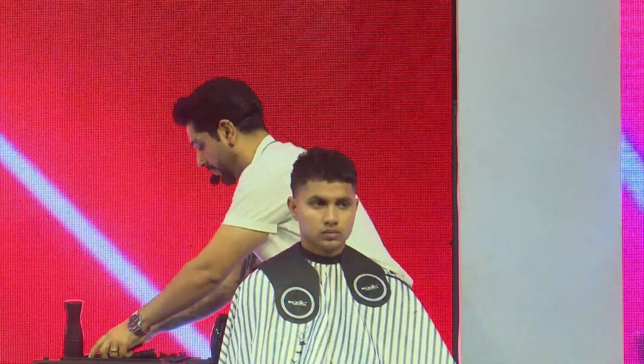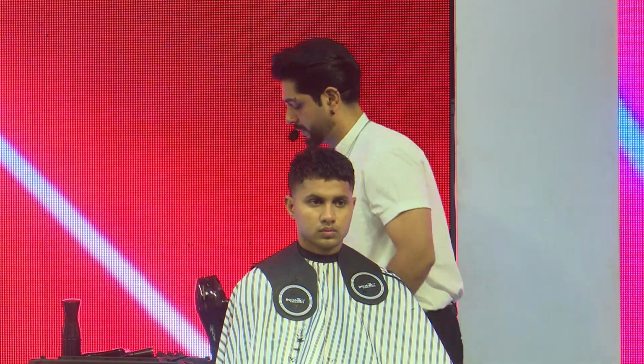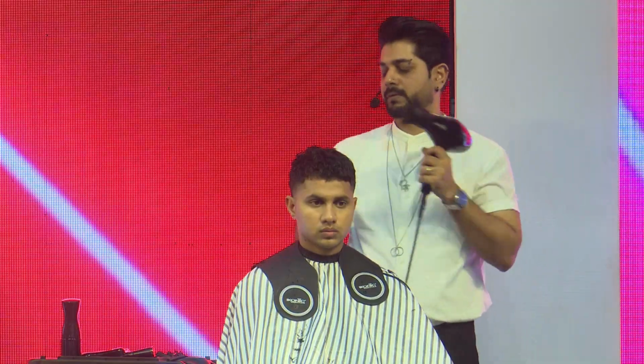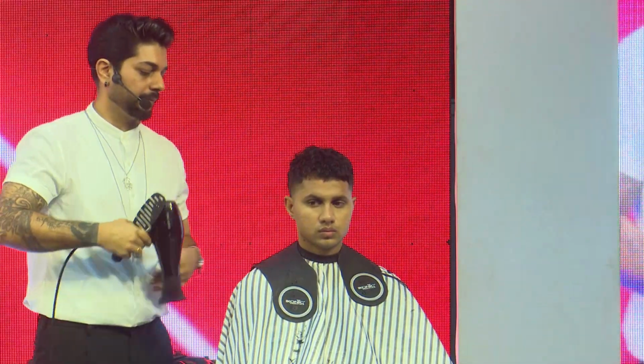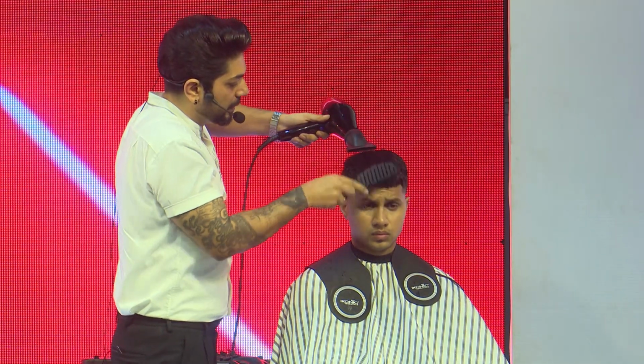Yeah, so now I will dry my hair with a flexi wind brush. I'm going to push dry it in the front.